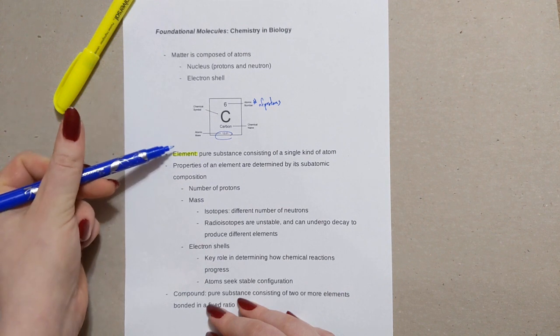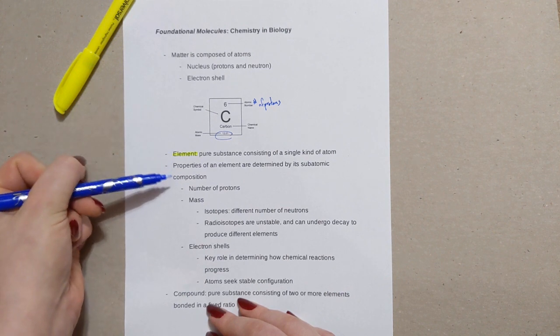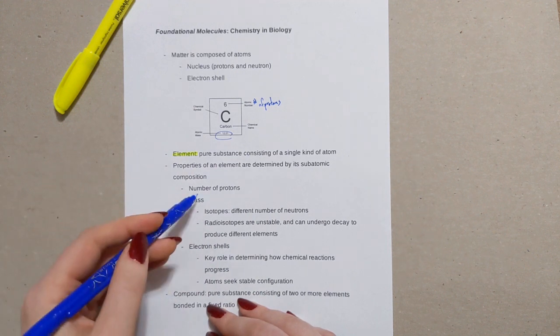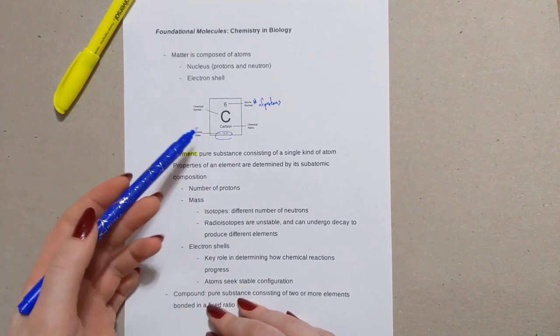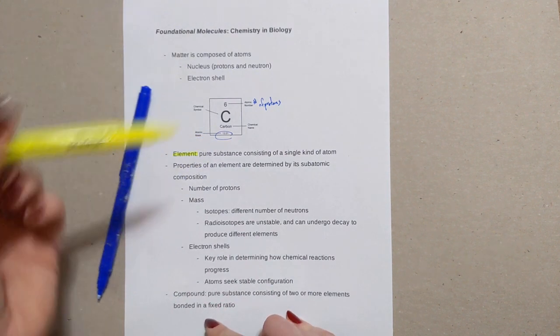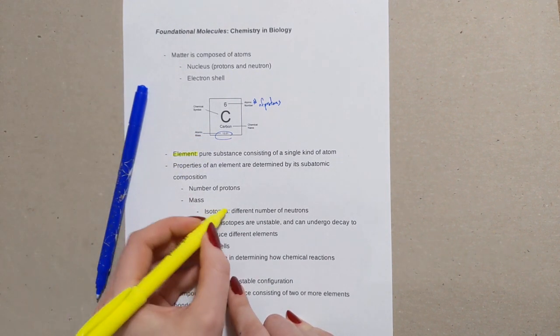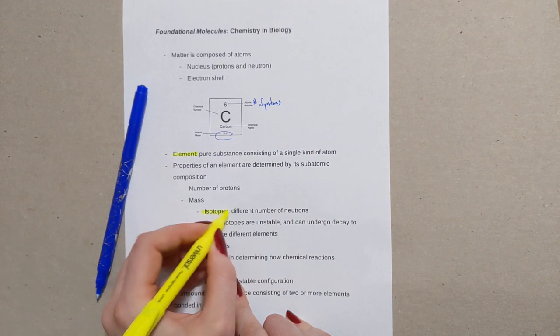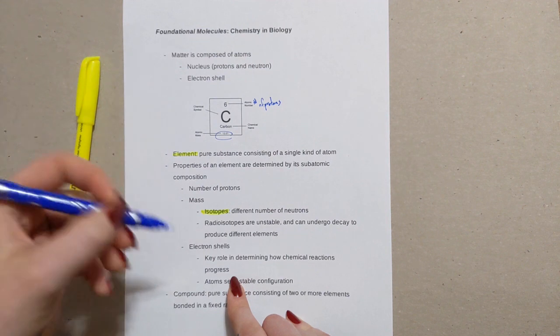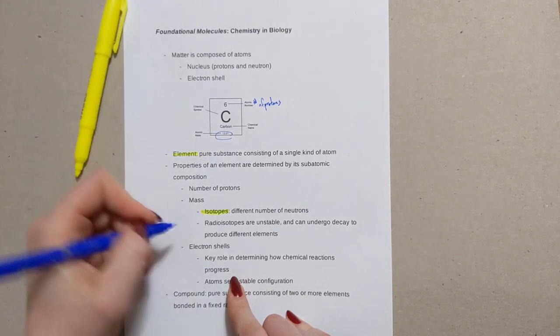But the properties of an element are determined by what that composition is. So that's made up of your number of protons. Like I was saying, that's characteristic of what your element is. Its mass. Different isotopes of an element have different numbers of neutrons. So that would be something like carbon-14 compared to carbon-12.